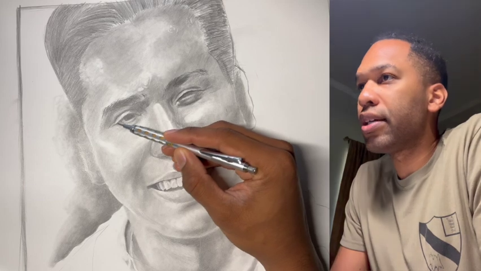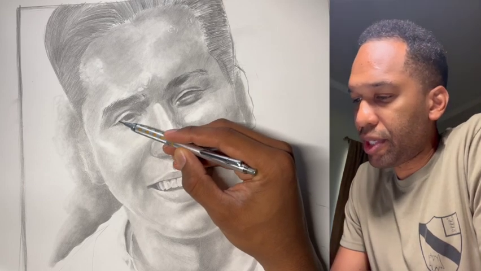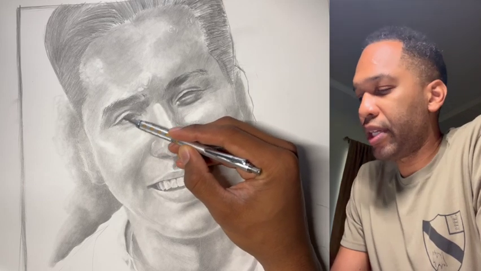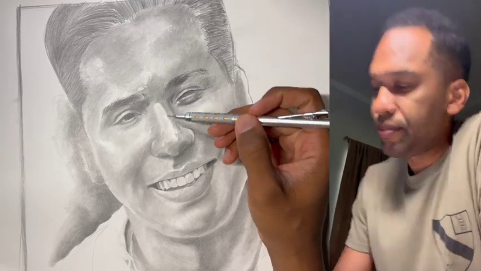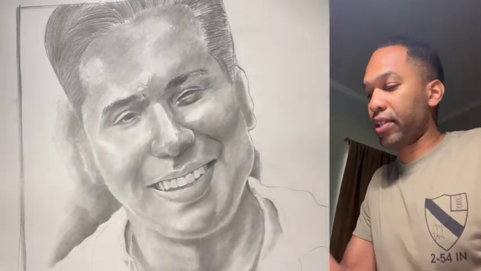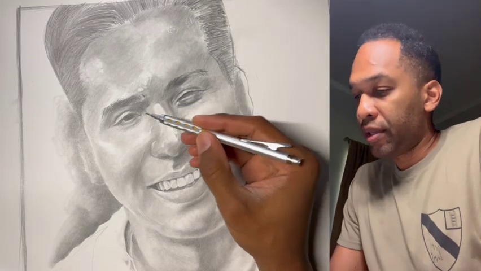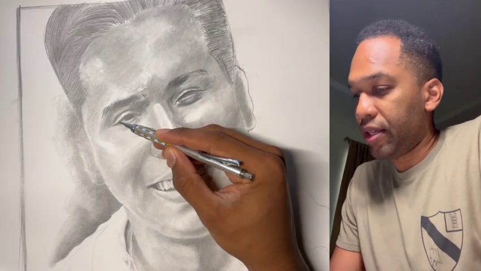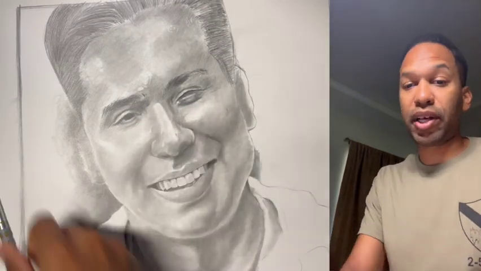Okay, once again, my focus here is to now get the proper contrast. So, right now, when you look at this drawing, everything is gray. But now we're going to start creating the black.